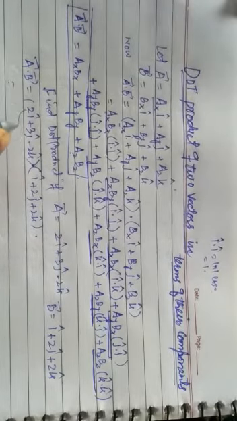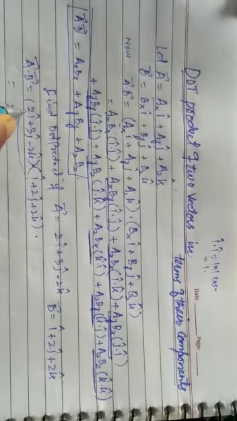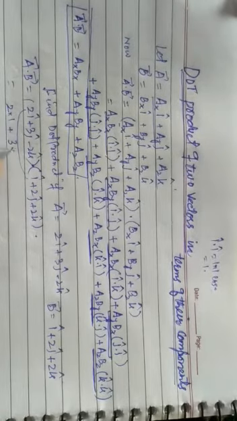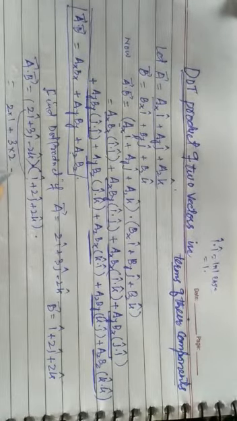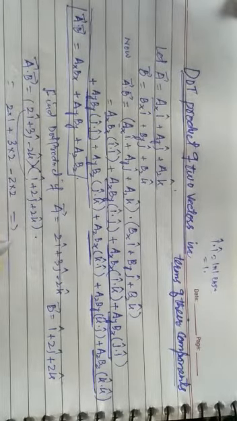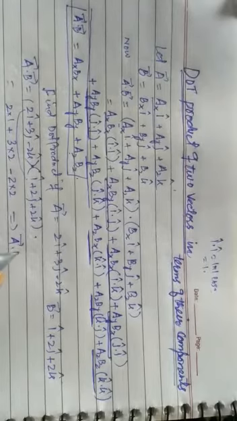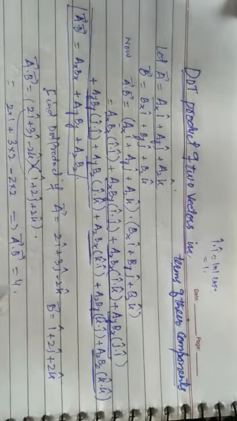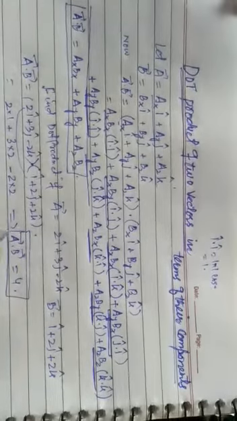It will be 2 into 1 plus 3 into 2 minus 2 into 2, which is 2 plus 6, that is 8, minus 4, simply 4, a number. So a dot b is equal to 4.